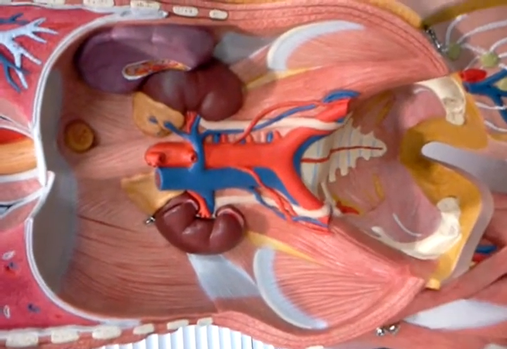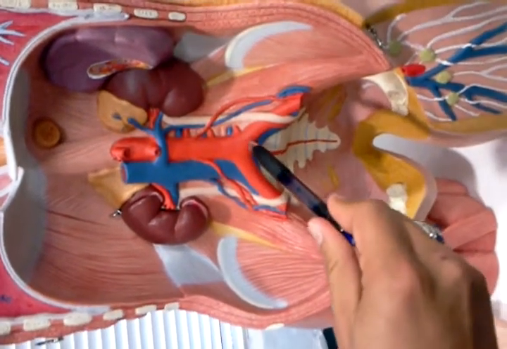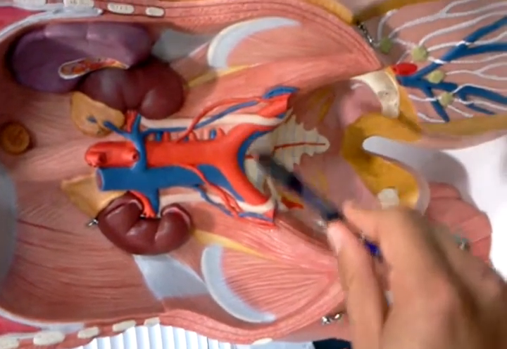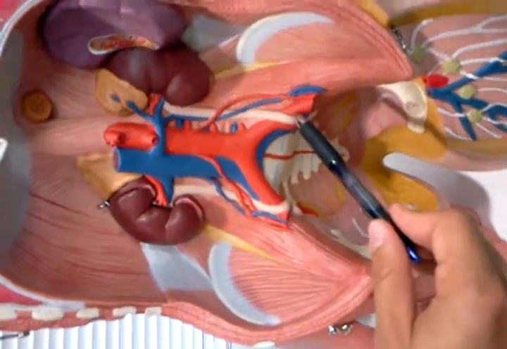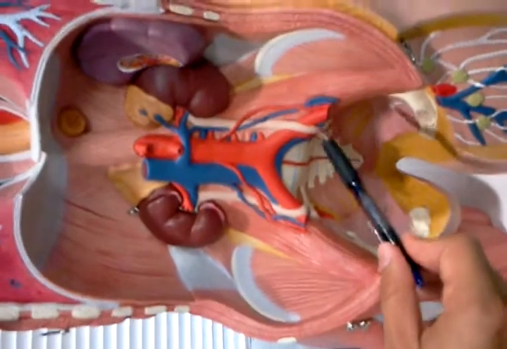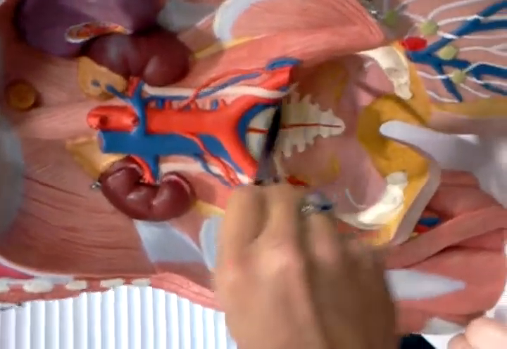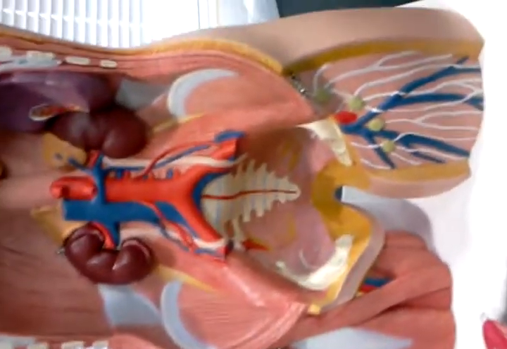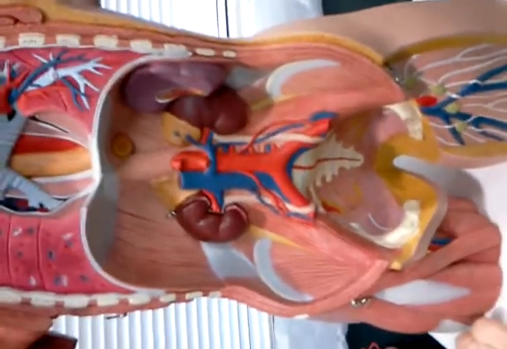And then this is the left common iliac vein and the right common iliac, and then it goes to the external iliac, and the internal iliac goes down into the pelvis. I think that's about it.